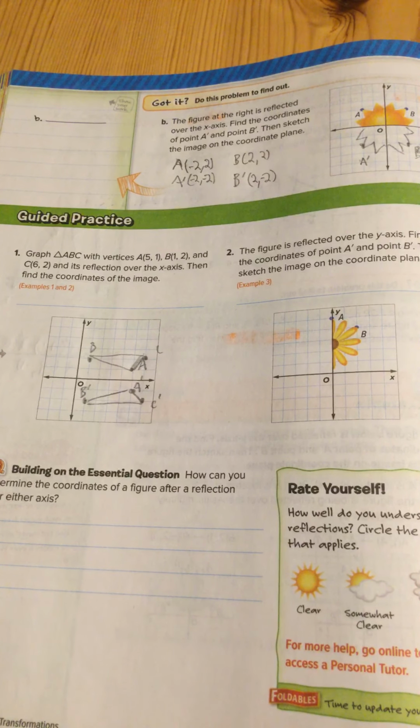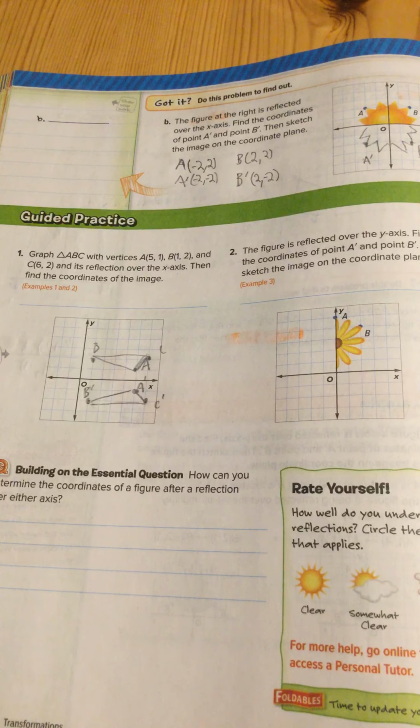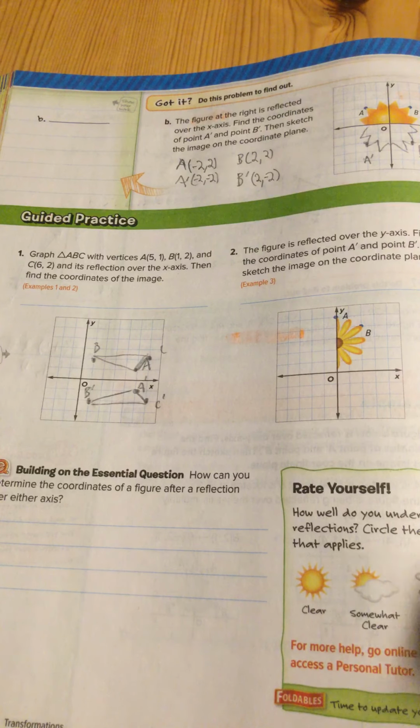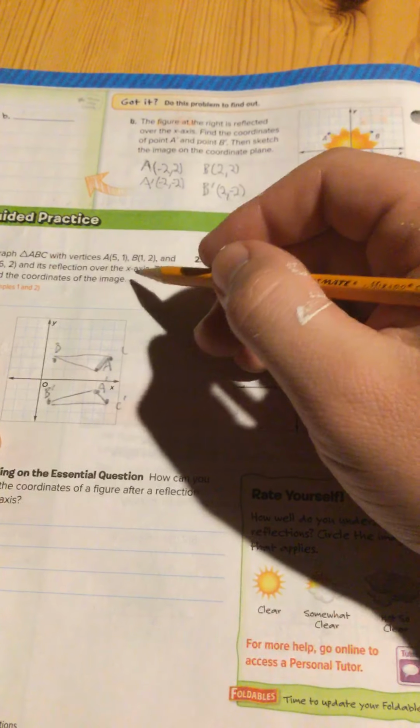If they wanted to just go with the vertex, I really want you to visualize this when you're doing this on the test. If you're visualizing it, it should help you from making mistakes. So if I'm going over the x-axis, x values stay the same. My A is still going to be 5. I'm moving vertically over the x-axis, so my y value is going to be opposite, -1.